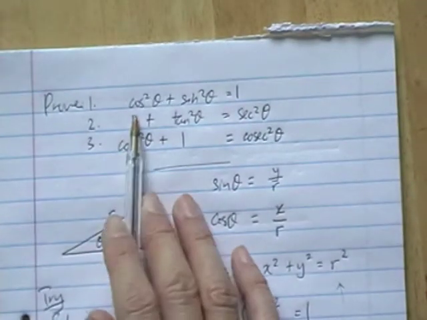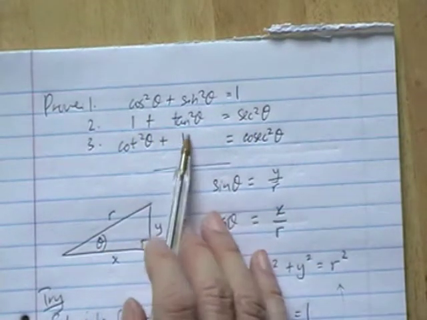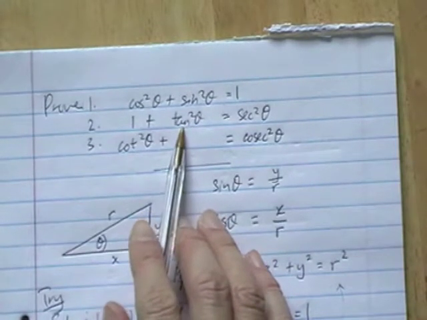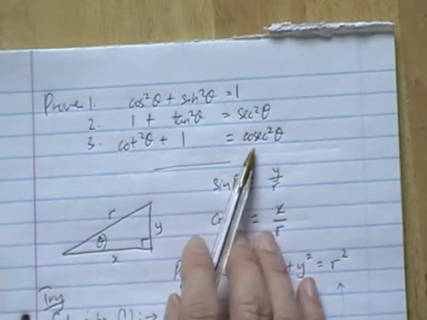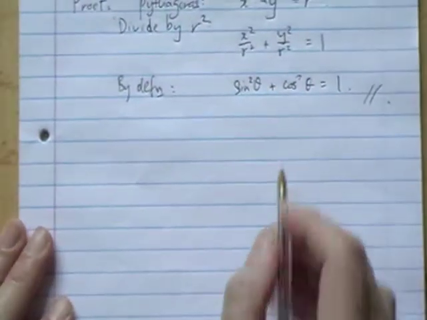Now for the next identity, we would need to start from the definitions of tangent and secant and cotangent and cosecant. So let me write those down first.